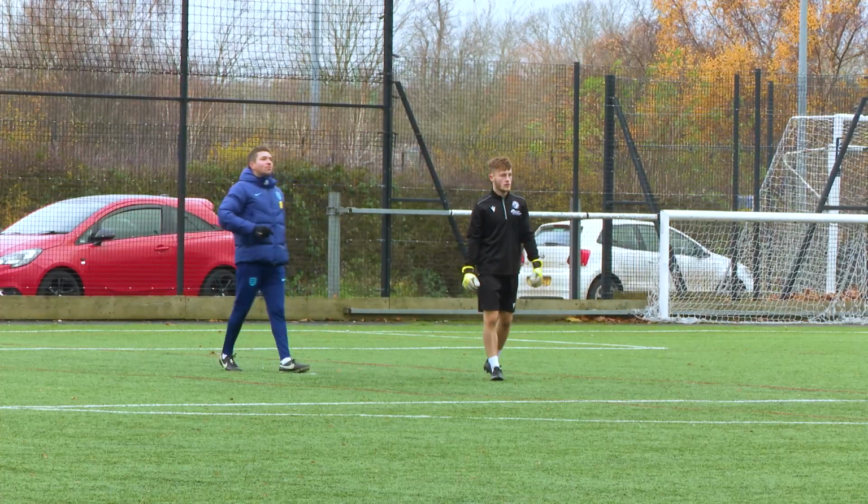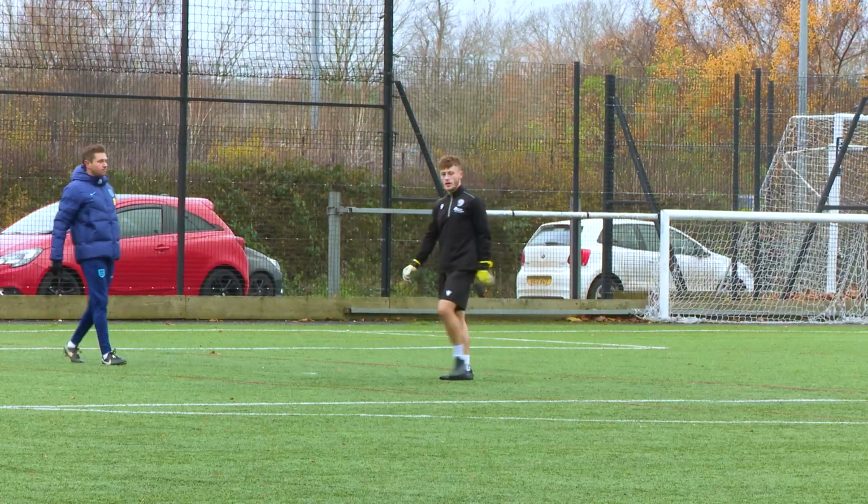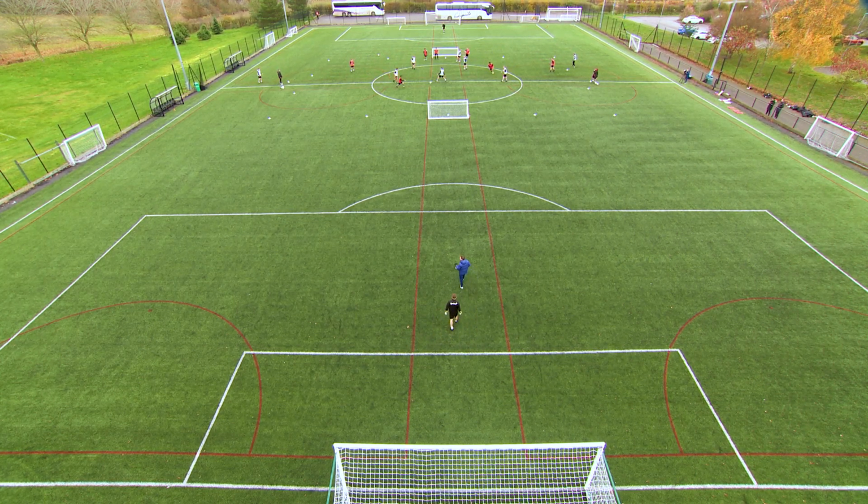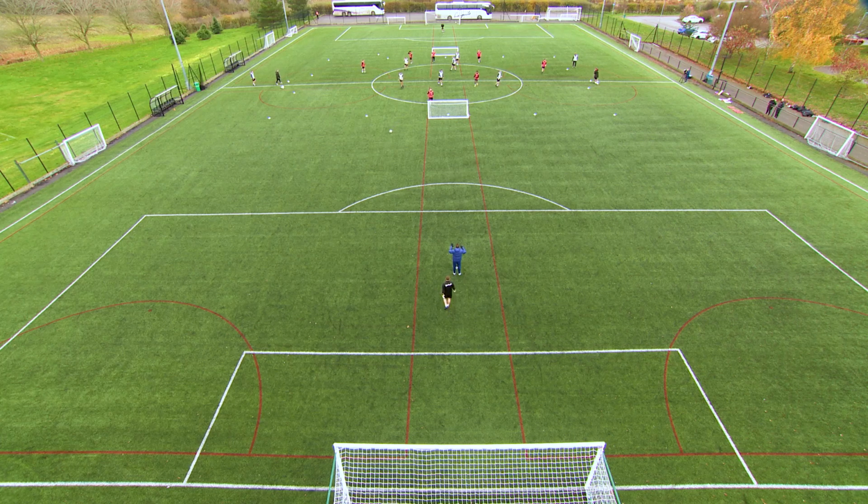Yeah. Now the practice is in the middle third of the pitch. So when the ball's in the middle third, I want you to be somewhere between the edge of the 6-yard box, keep watching the game, the edge of the 6-yard box and the penalty spot. If I'm too far forwards, I might get lobbed. Leave that ball, that's fine.